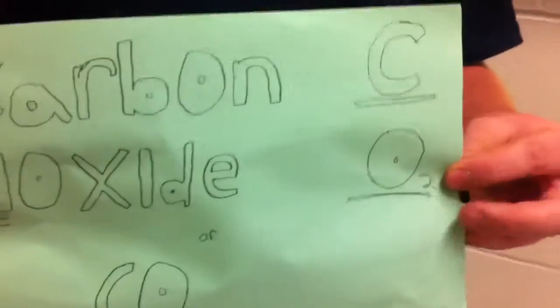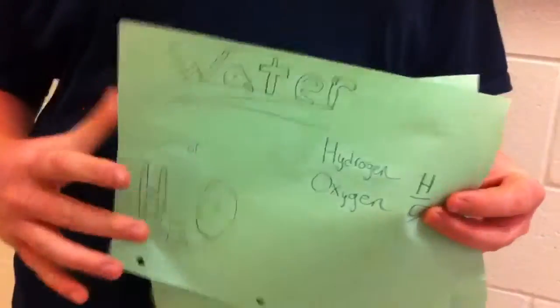Combustion is defined as the rapid reaction of a substance with oxygen to produce oxides and energy, but in reality, it's just fire. There are two types of combustion, complete combustion and incomplete combustion. The difference is what is produced. In complete combustion, it produces carbon dioxide, or CO2, as well as water, or H2O.